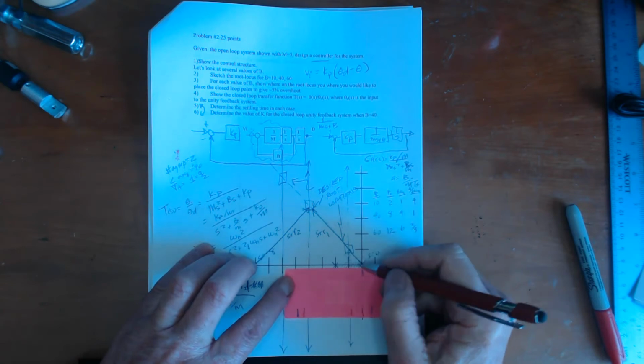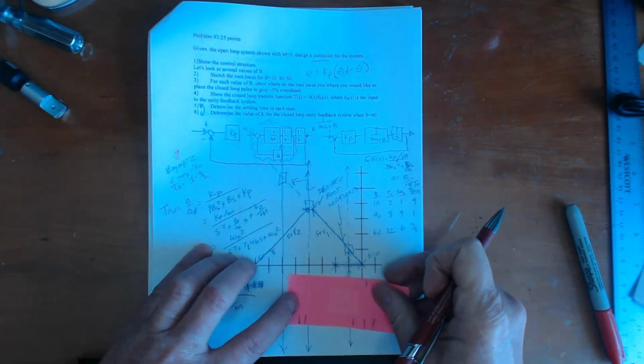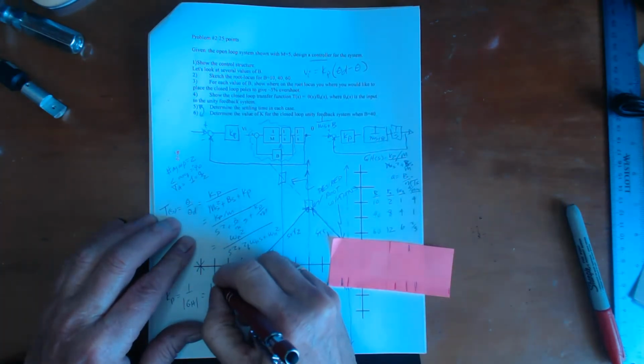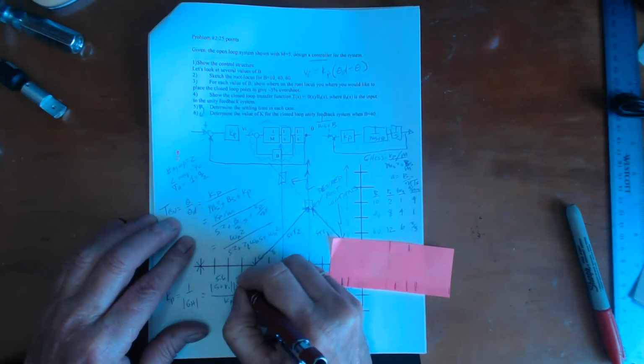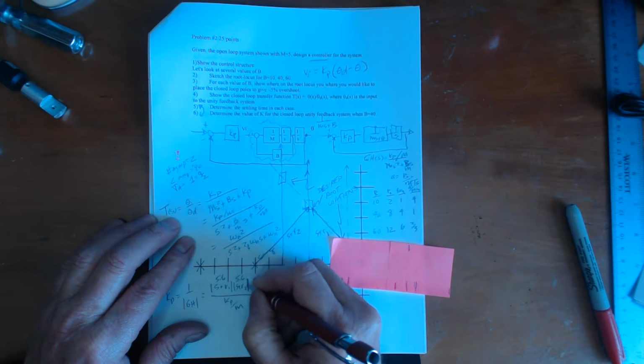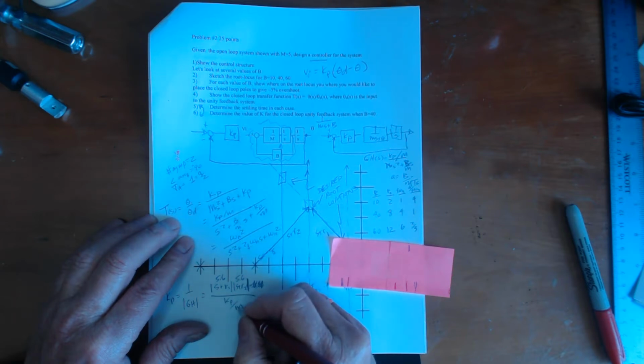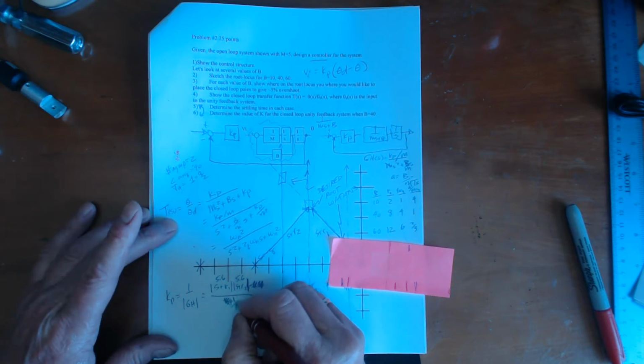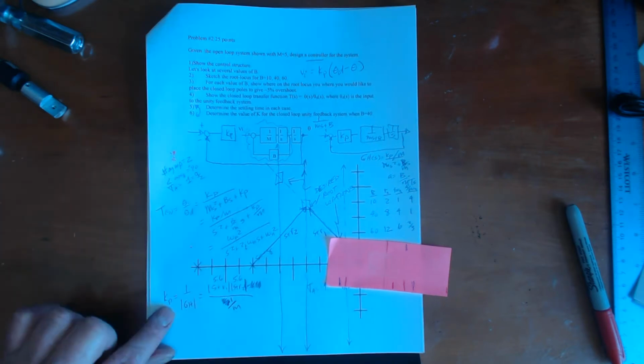So that's, what have I got? 5. So that's 5.6. 5.6, 5.6. K over M is, oh, sorry, this is not Kp, this is just 1 over M. Kp's on this side.